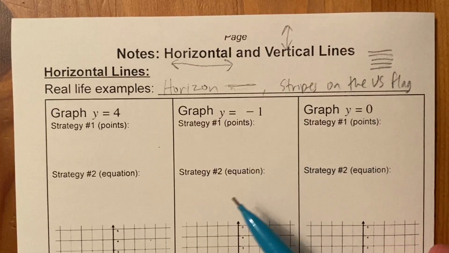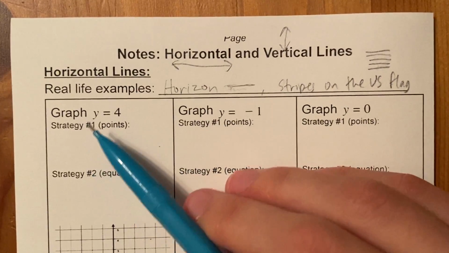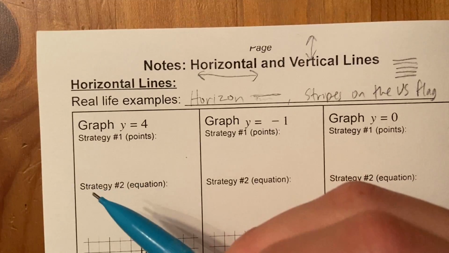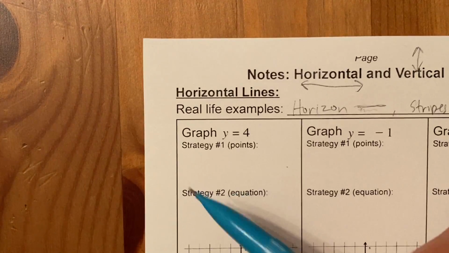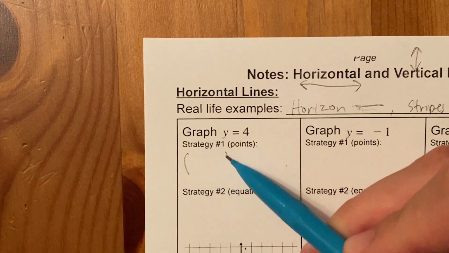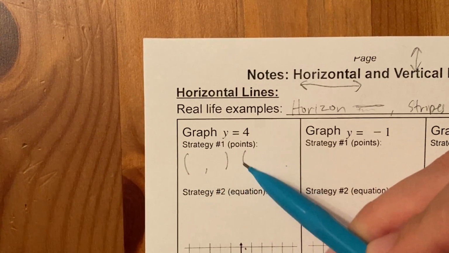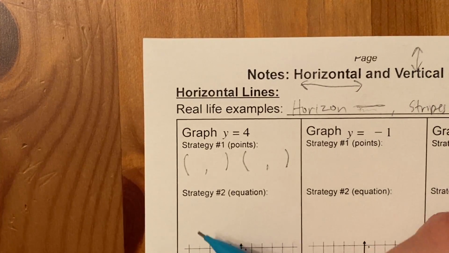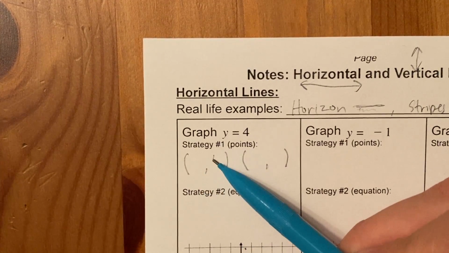We're going to see y in a second, right? Let's think about how I would graph this line. Okay, so here's the first strategy. I could think to myself like, okay, y equals 4. Well, what does that mean? Well, that means if I have a point that's on the line, the y value is going to be 4, right? So let's see, the y value is here, right?